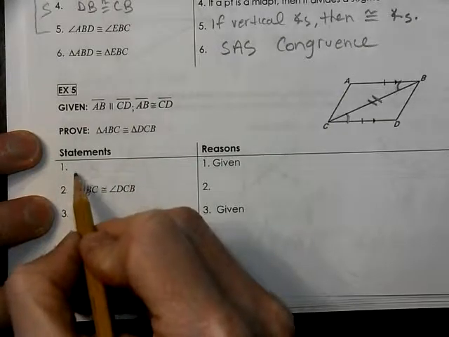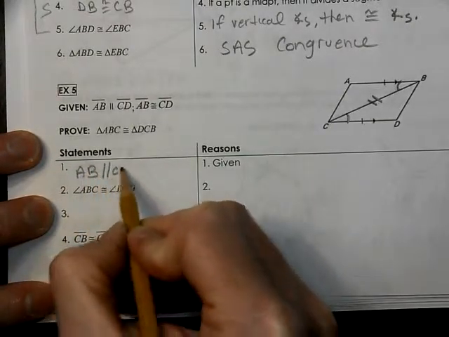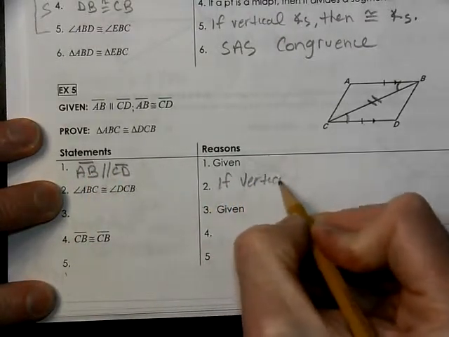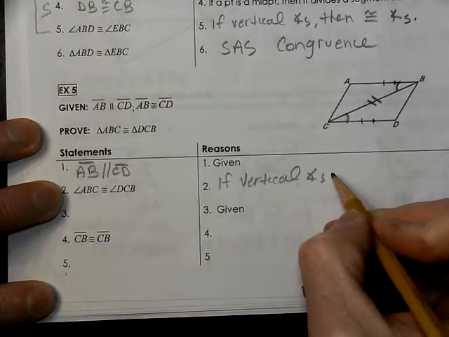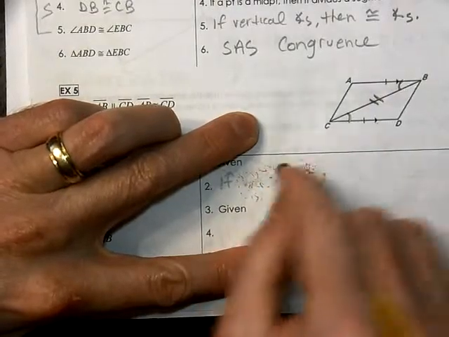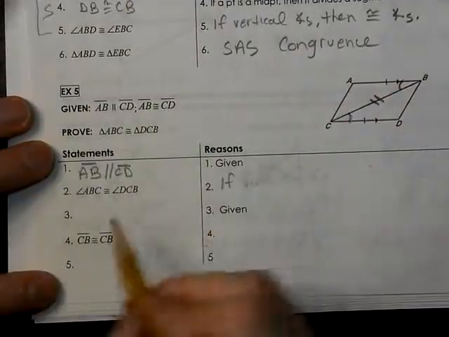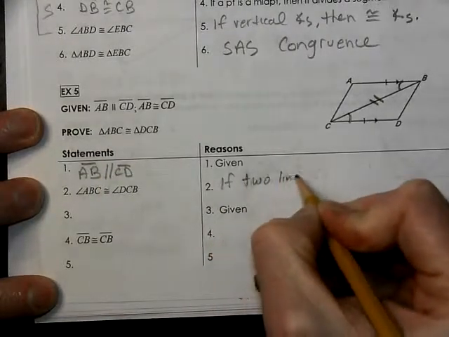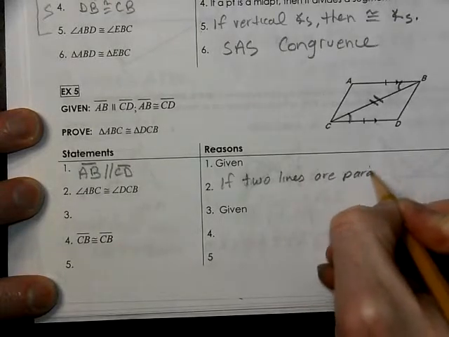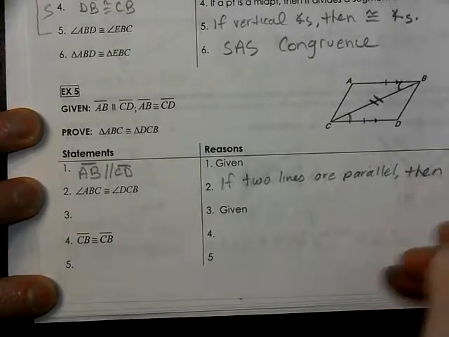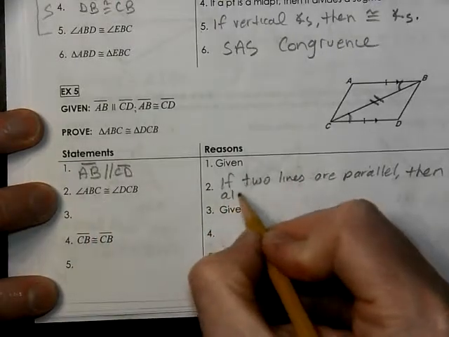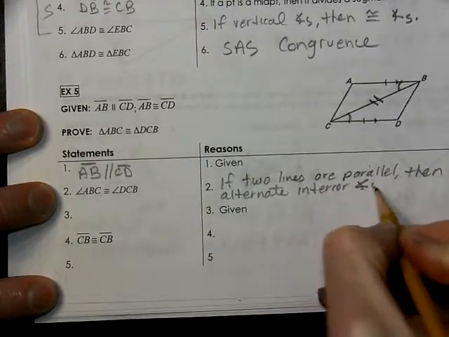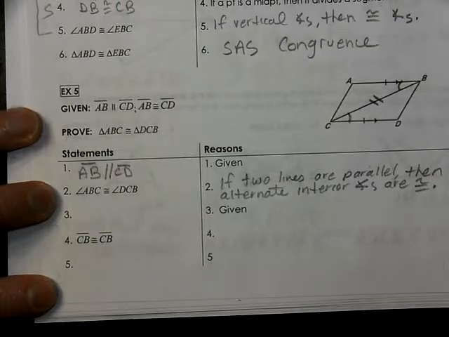So we're going to start out with AB parallel to CD, which is your given. If vertical angles, no, not vertical angles here, sorry. What did we just say? If has to come before. So if two lines are parallel, then what's happening right now? Alternate interior angles are congruent.